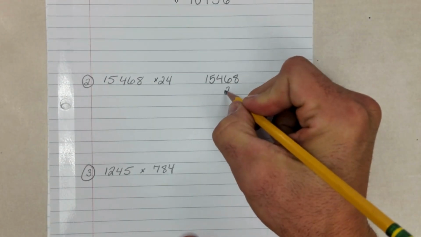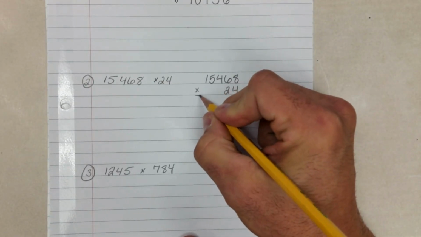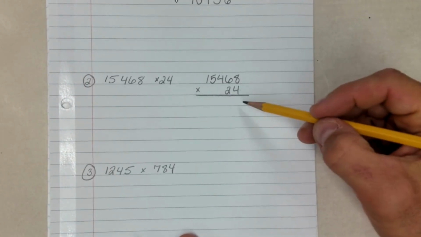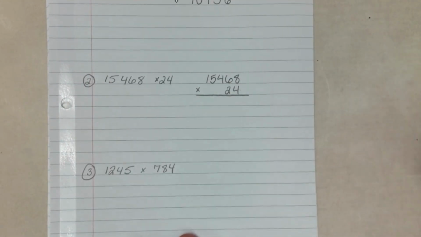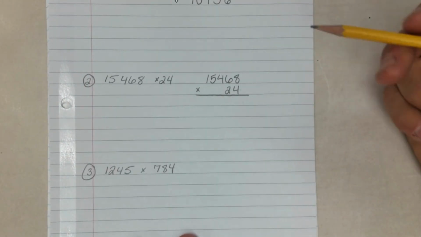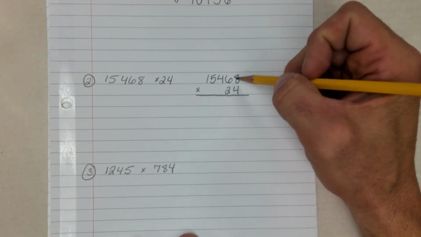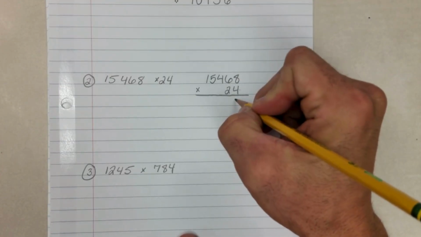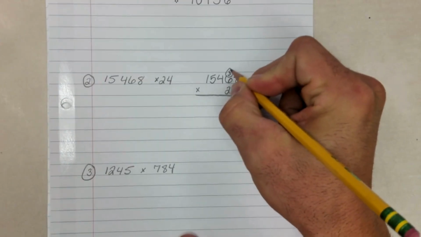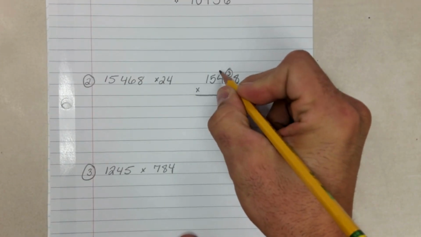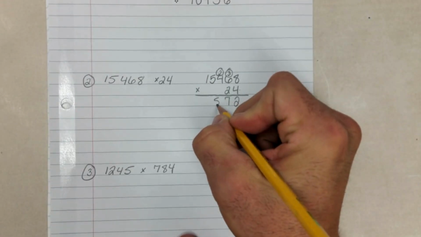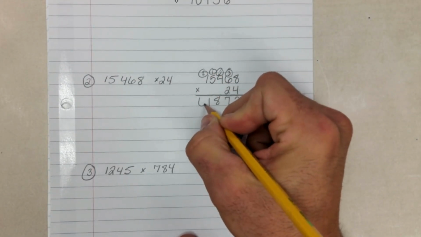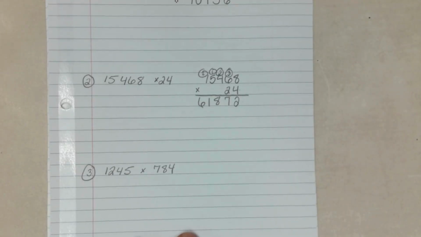15,468 times 24. Now this one is a two-digit number we're multiplying by, so I should have two partial products that we'll be adding together. But the same thing we did with the first one, I'm going to distribute the 4 between all 5 of these numbers. So I'm going to quickly do that. So we have 32, then we have 27, 18, 21, and 6. So we have our first partial product.